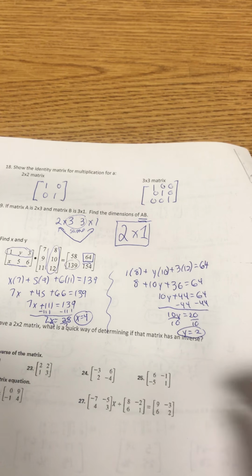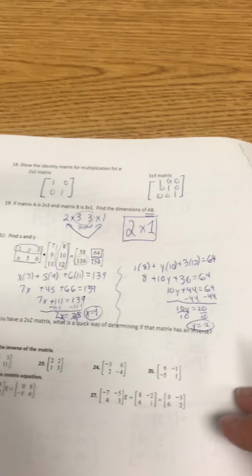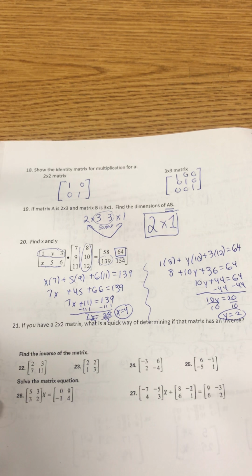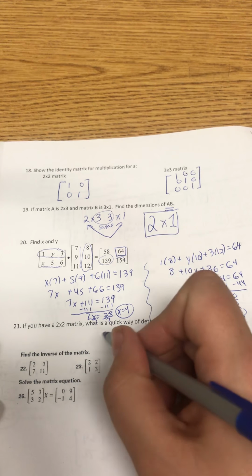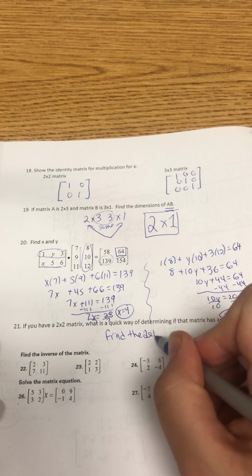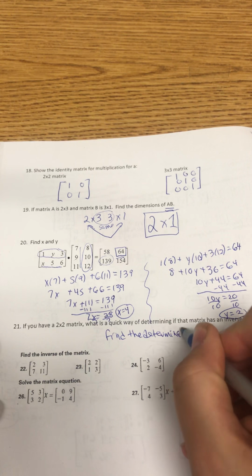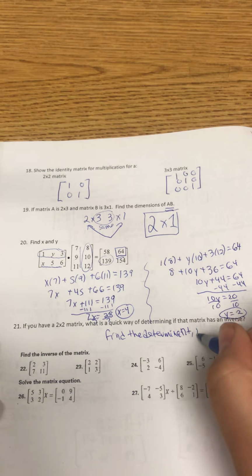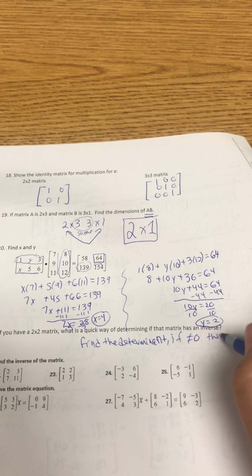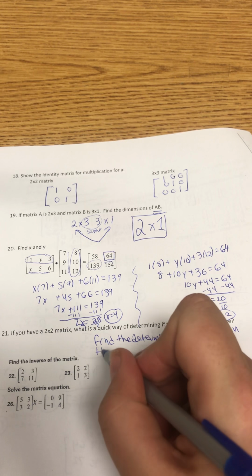This is not the only way of doing this. You can multiply other rows times other columns to get the answers. If you have a 2 by 2 matrix, a quick way to determine if the matrix has an inverse is to find the determinant. If the determinant is not equal to 0, then there is an inverse.